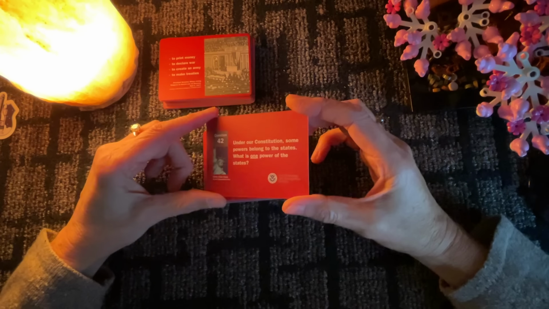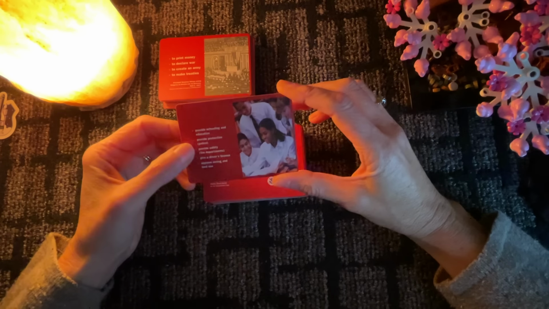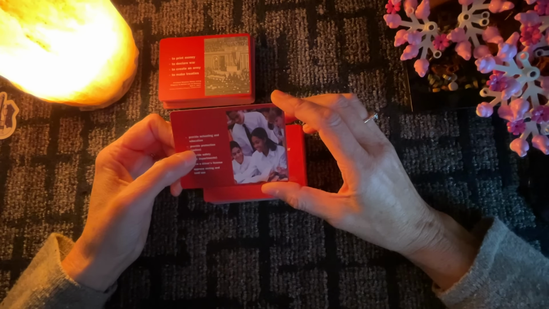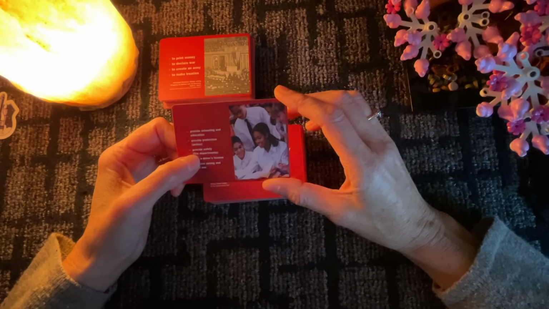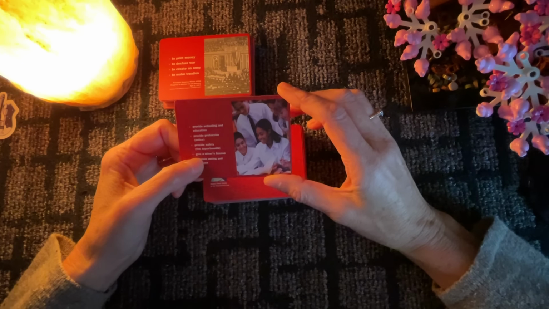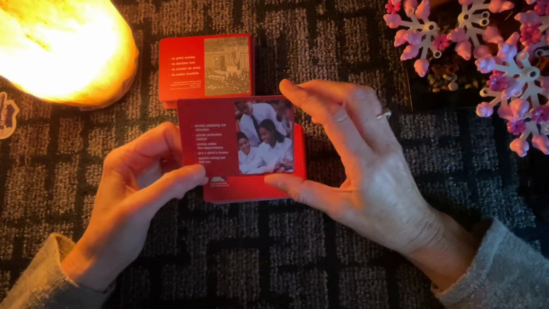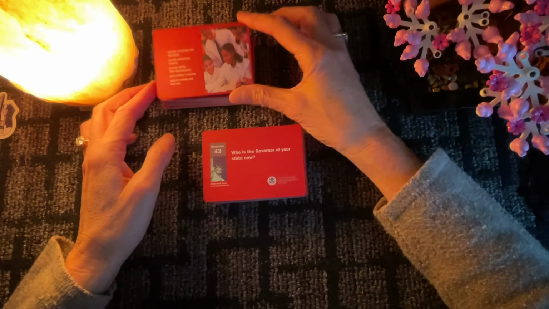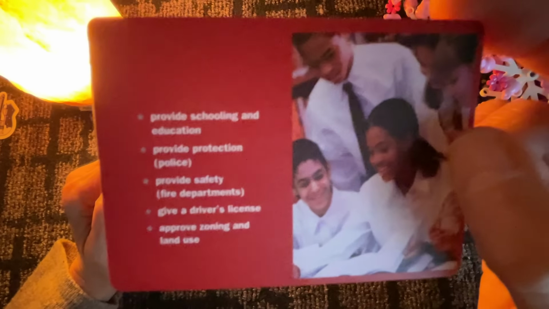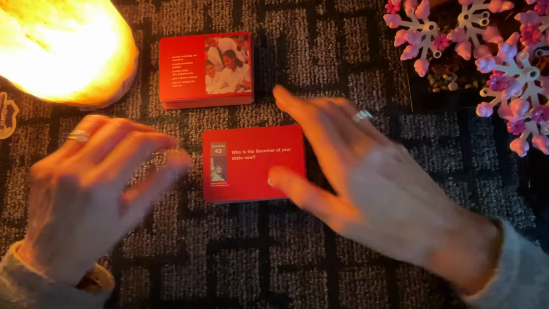Did you guys get that one? Let's see. Provide schooling and education. Provide protection, police, it says. Provide safety, fire departments. Give a driver's license. Oh, yeah. I think I probably should know that. Approve zoning and land use. Okay. That's hard. That seems like the hardest one yet. There are the answers. I don't know why that one feels trickier to me, but okay.